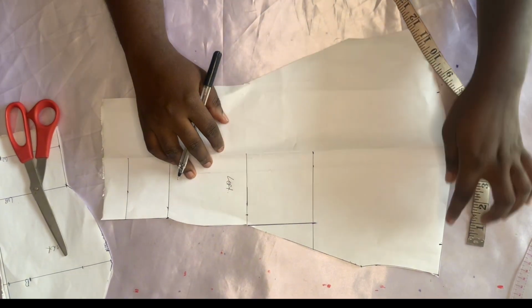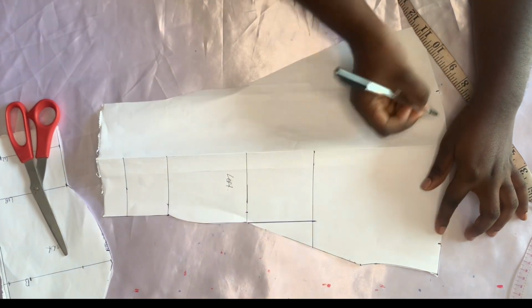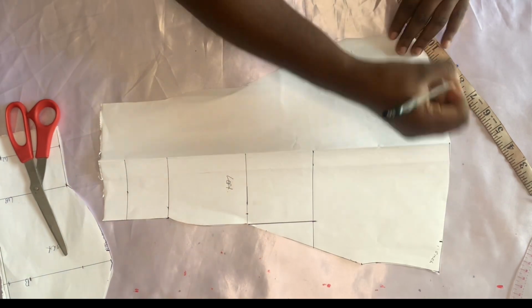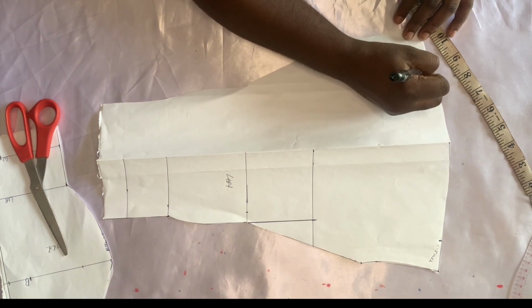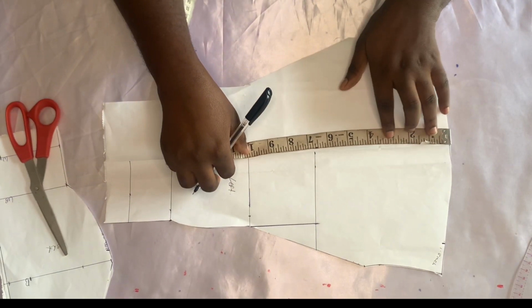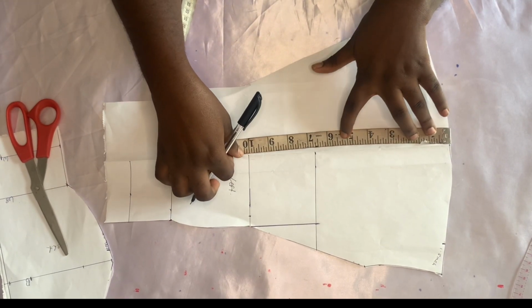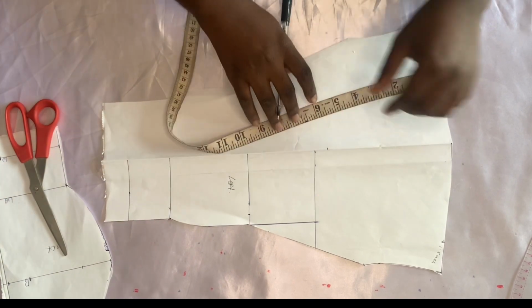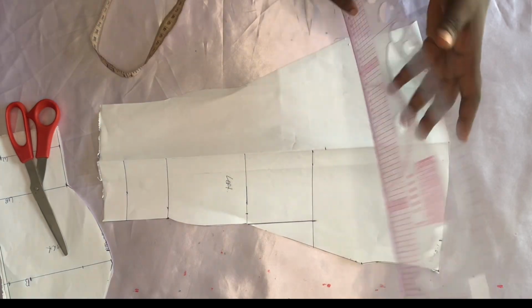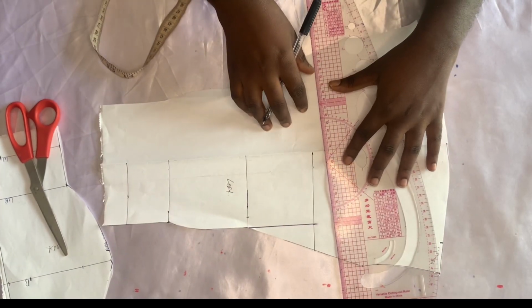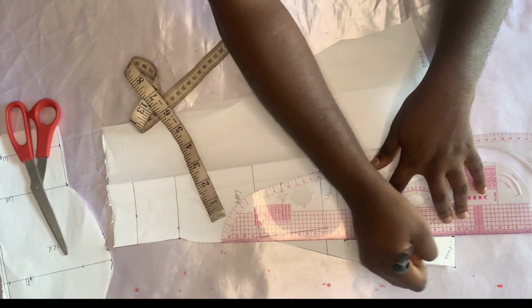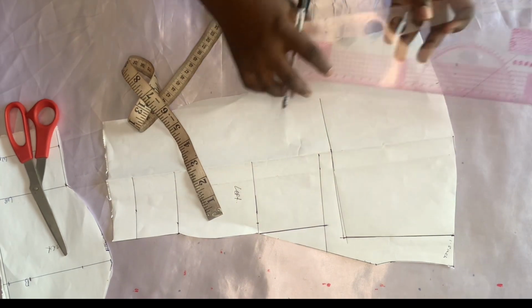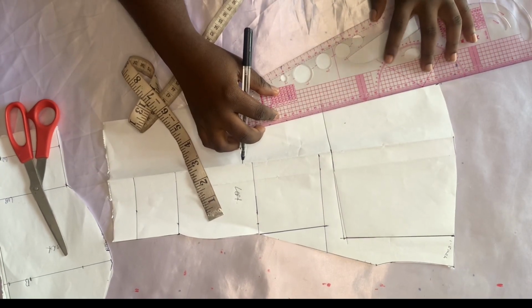Okay, so after you've gotten this part now, 1.5 inch, 2.5 inch. The depth of the neck, I want it to be 6 inches. So I'm going to mark 6 inches. Then take your ruler and draw a straight line. Square it up on both sides. So we are going to draw a square box for it before we start drawing our asymmetric line.